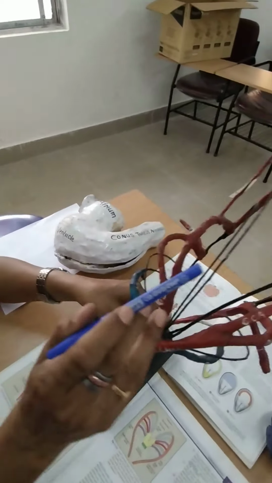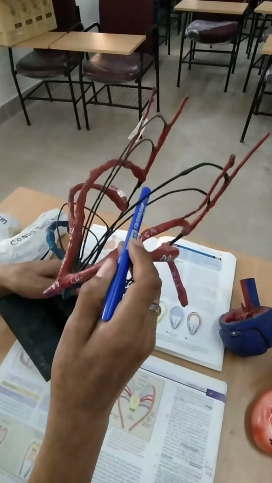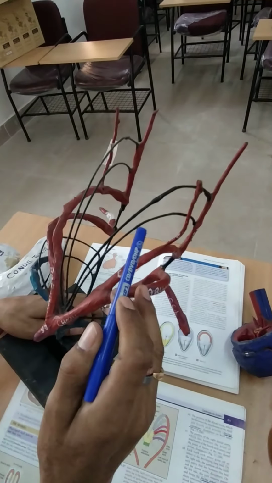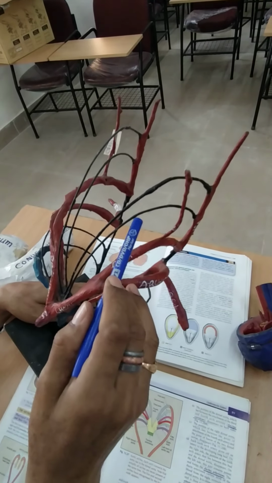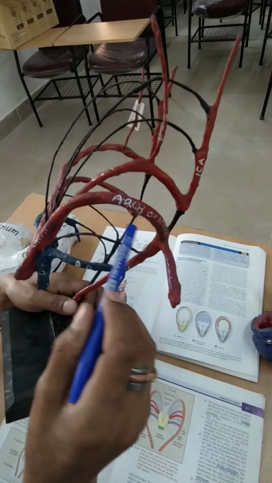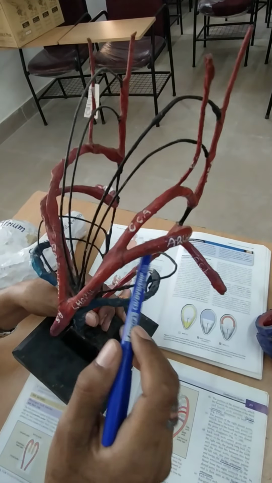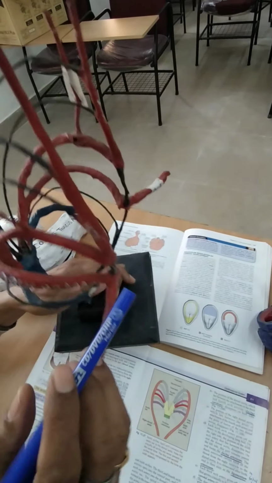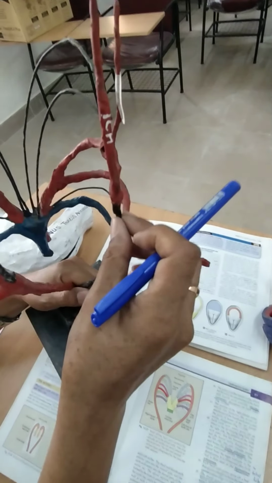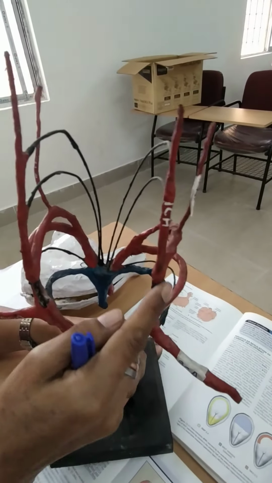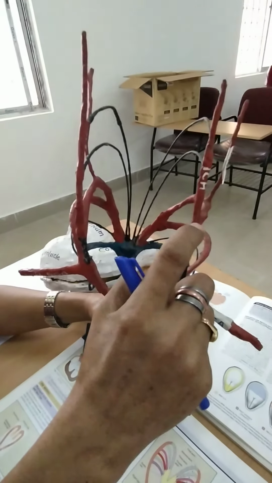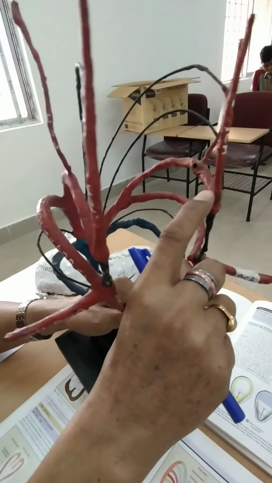Now you see this first and second, this looking black. Black means these are degenerating. First and second arch arteries are degenerating. Then the fifth one is also degenerating. Now you see this is the part of the dorsal aorta. This black part is also a part of the dorsal aorta between the third and fourth pharyngeal arch arteries.